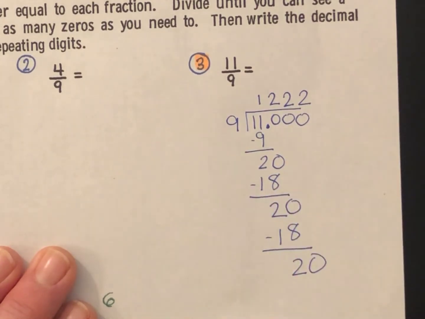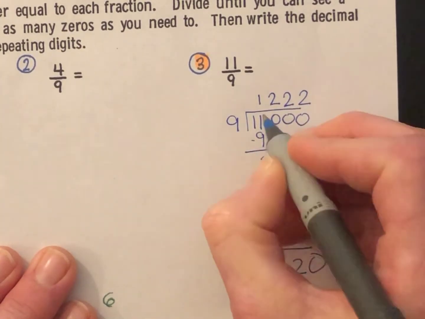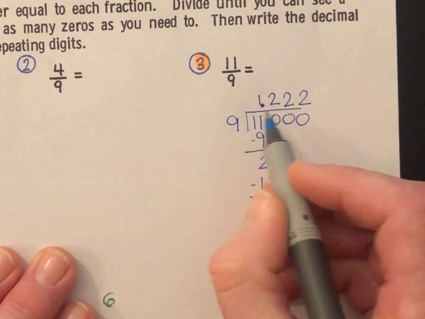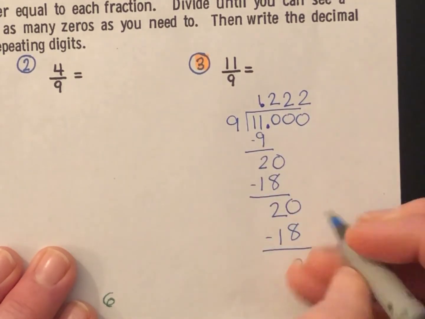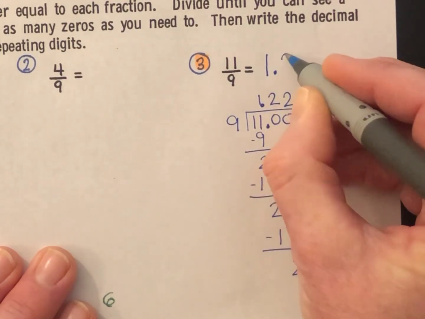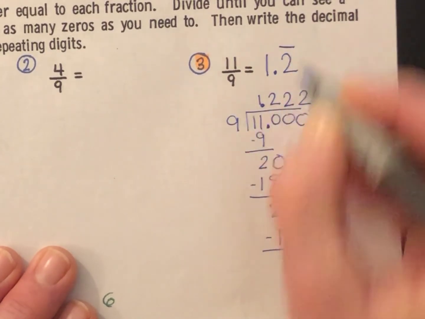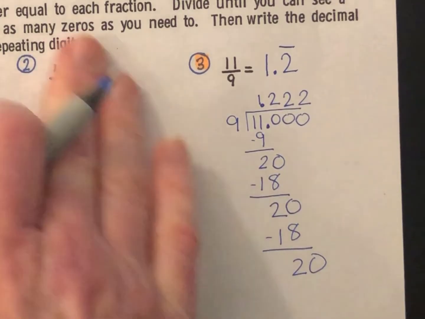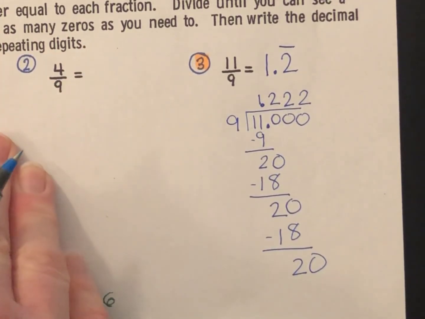So I see what's repeating. So I put in my decimal in my answer. It's 1.222222222 forever. So the 1's not repeating, so I'm going to put 1 and then the point. The 2 is what repeats, so I'll put the line over just the 2. So you'll do the same with numbers 1 and 2.